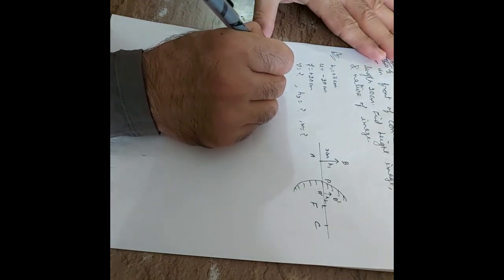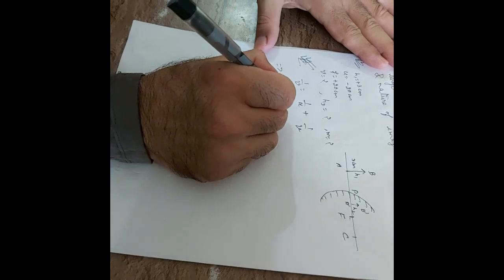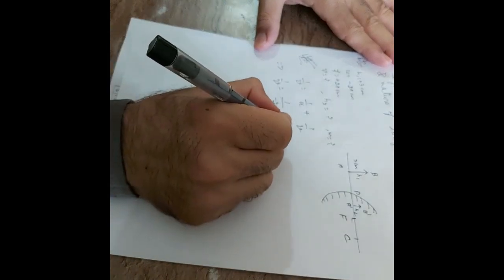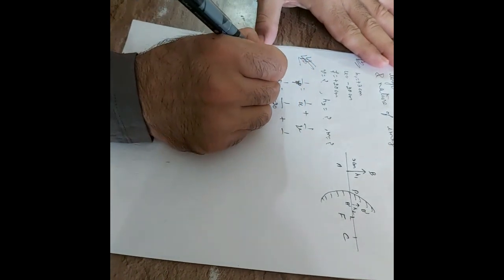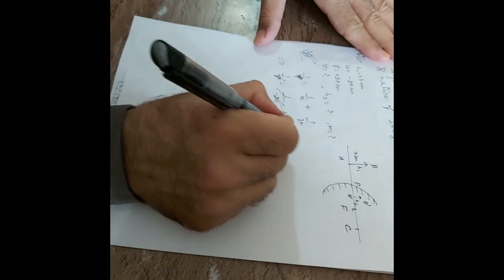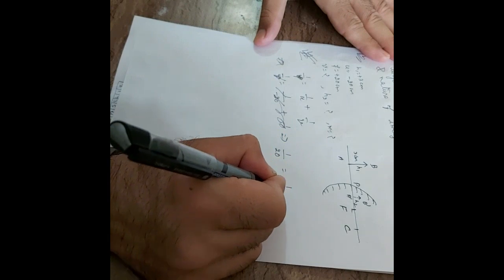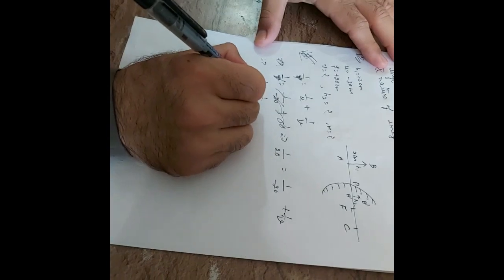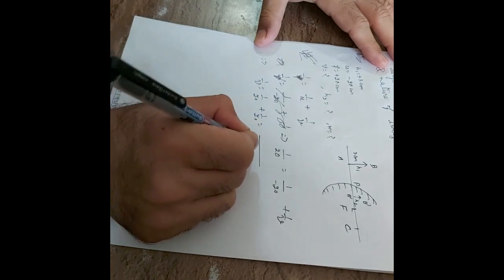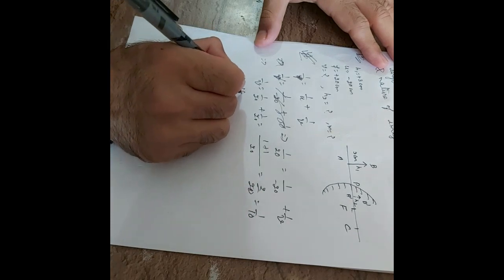Now the mirror formula: 1 by F equals 1 by U plus 1 by V. This is the mirror formula I have applied. And what is V here? I have to calculate. What is U? Sorry, it should be 1 over F. So let me write it again. It can be written as 1 over 20 equals 1 over minus 20 plus 1 over V. So let me calculate V. This will be positive. So I can write 1 by 20 plus 1 over 20. LCM 20. 1 plus 1, 2. 2 by 20. So it is 1 by 10. So I will say V equals 10 centimeter.